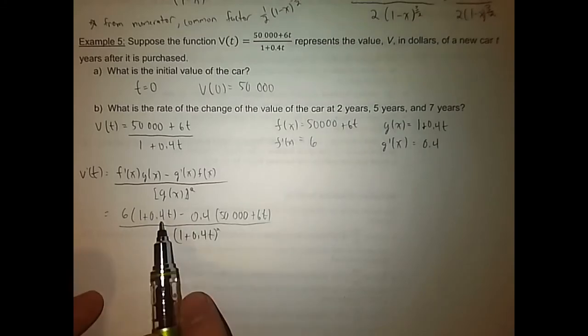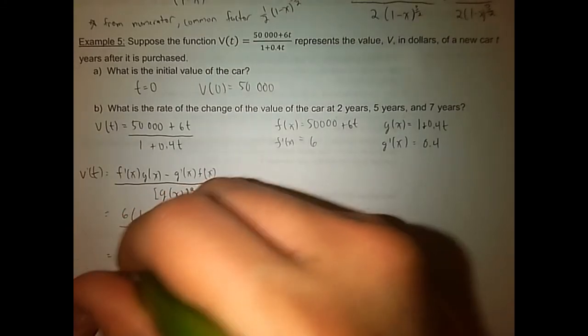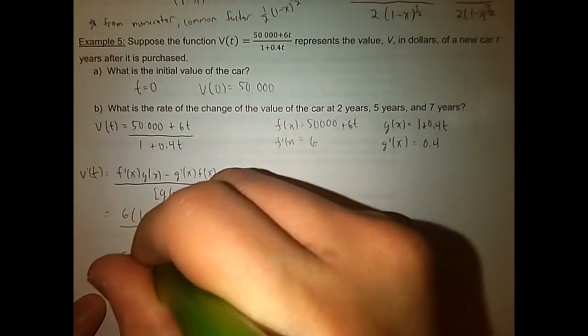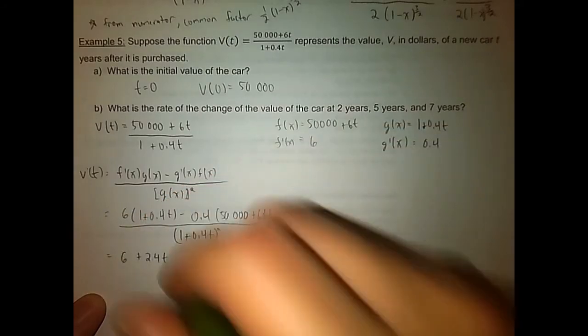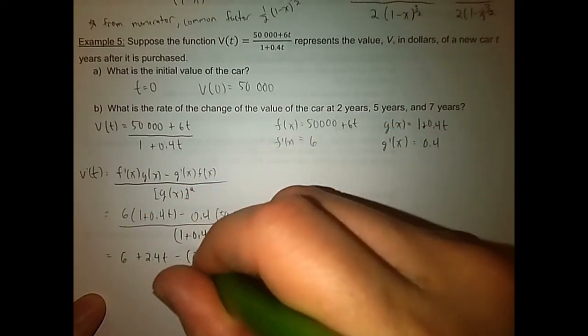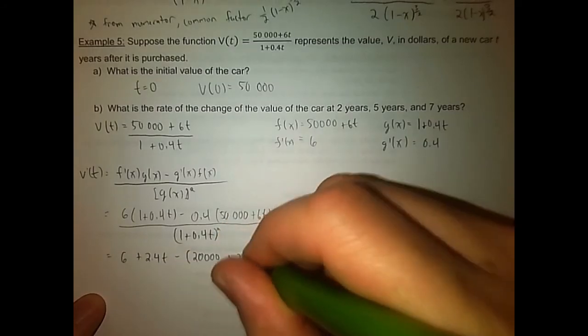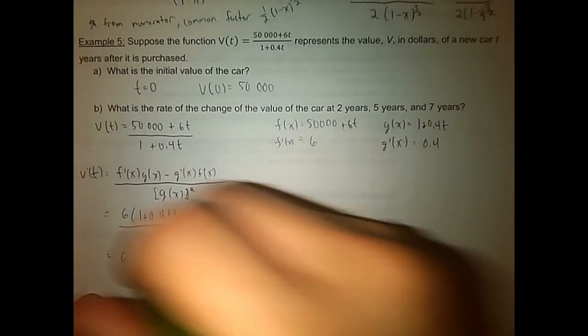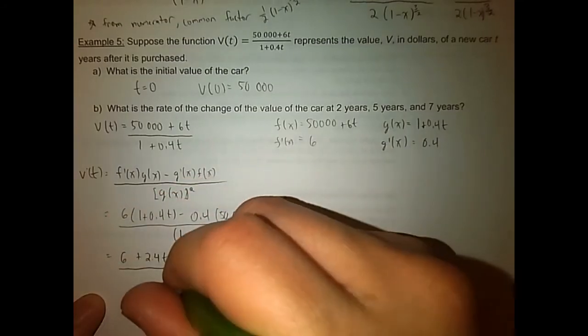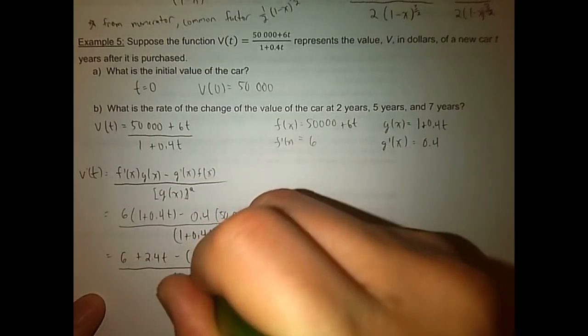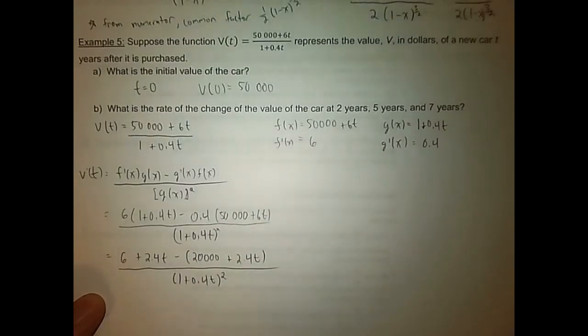So we can just do some distributive property here. 6 plus 2.4t minus 20,000 plus 2.4t all over this squared.